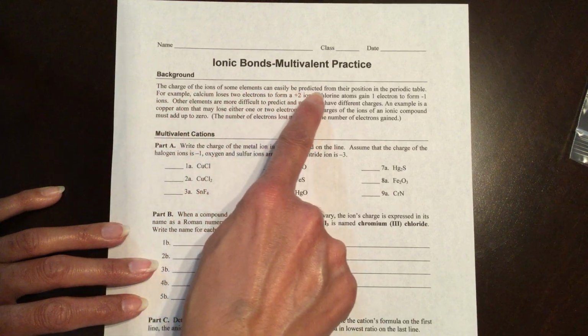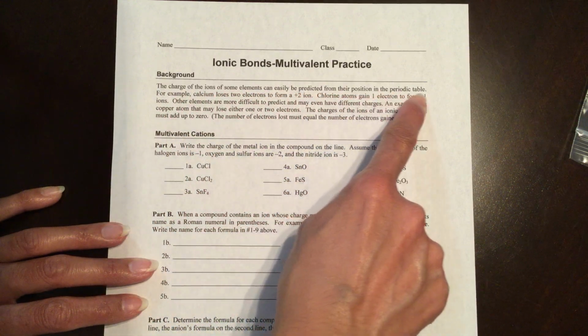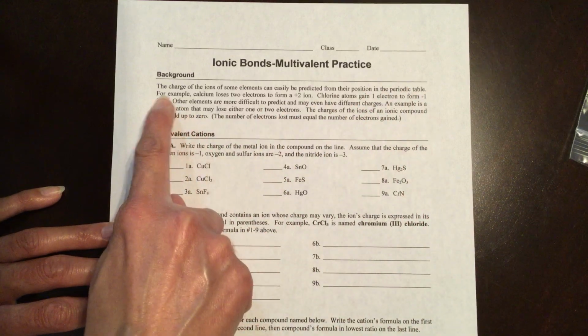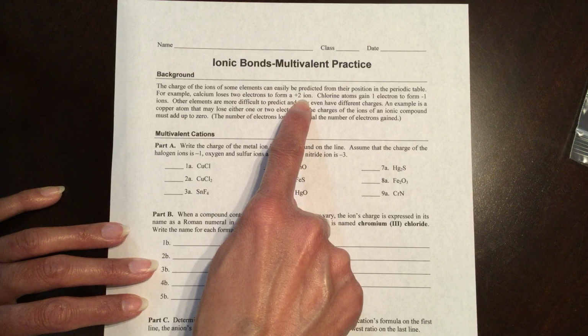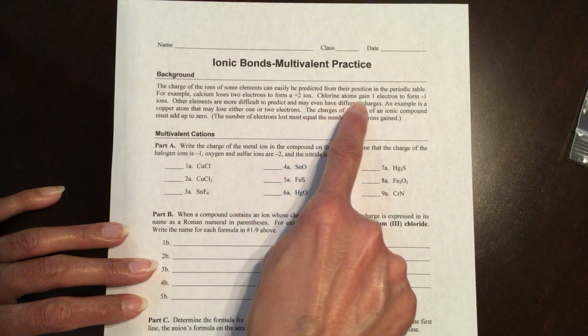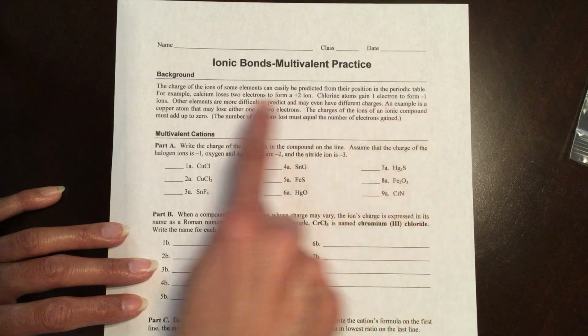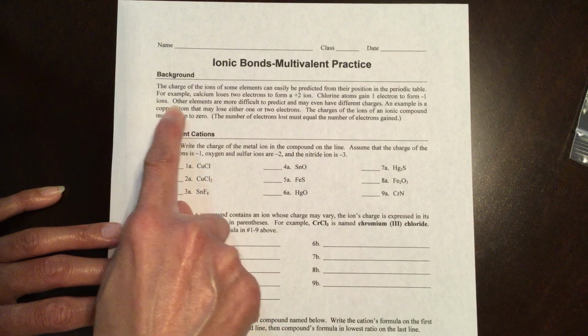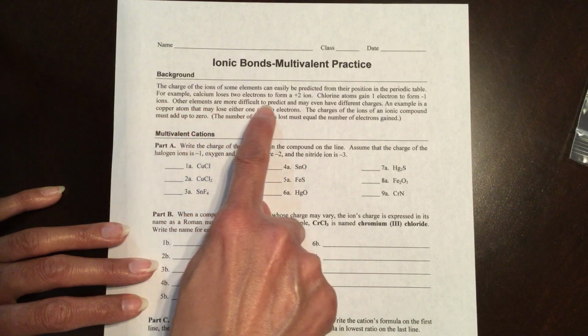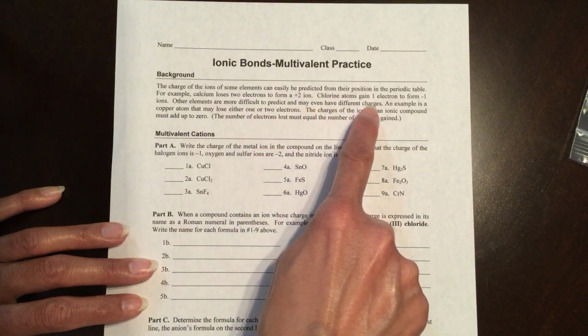Now, I'm going to read the background here, and it says, the charge of the ions of some elements can easily be predicted from their position in the periodic table. For example, calcium loses 2 electrons to form a +2 ion. Chlorine atoms gain 1 electron to form a -1 ion. Other elements are more difficult to predict and may even have different charges.